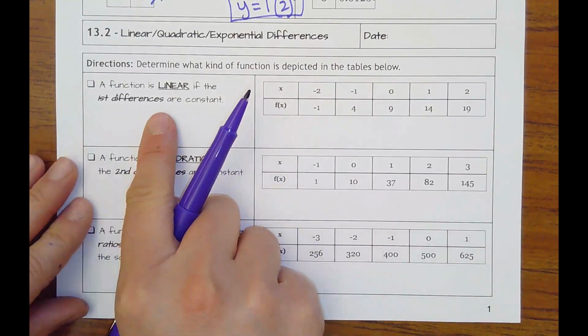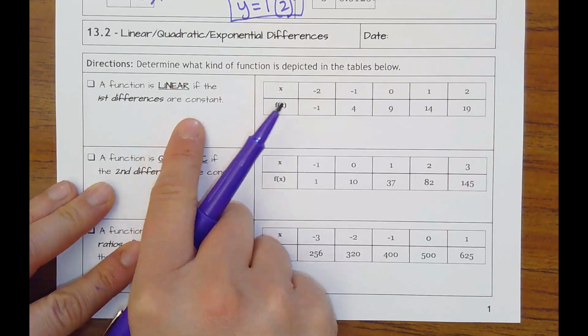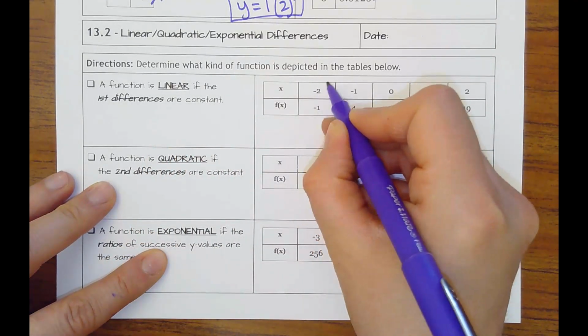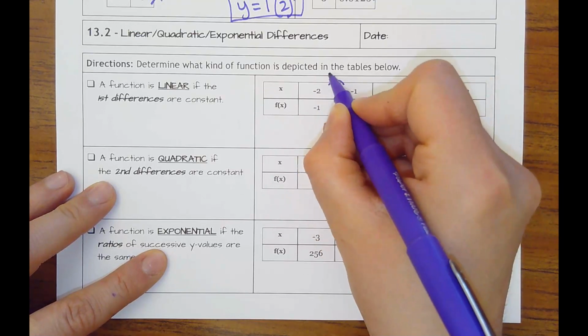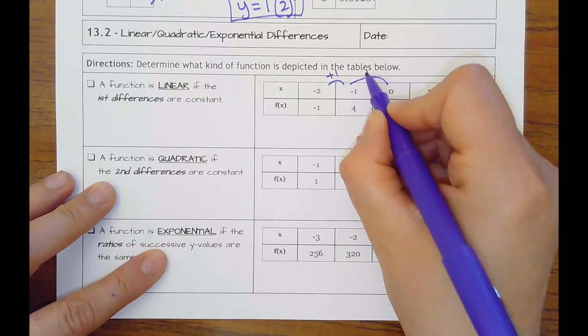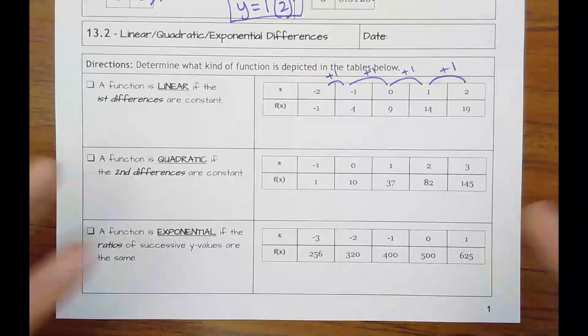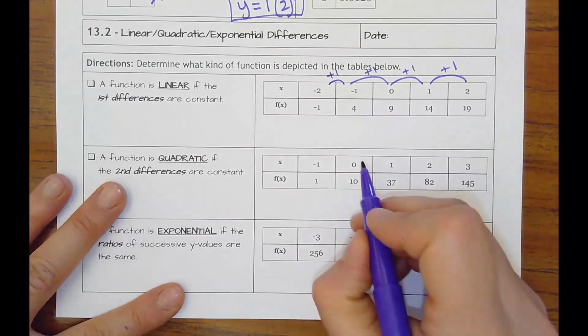So I'll tell you here that a function is linear if the first differences are constant, meaning I know x is counting by ones, because -2 to -1, that's adding 1. -1 plus 1 is 0. 0 plus 1, 1 plus 1. I don't have to worry about the x's. I have to worry about the y's in this case.